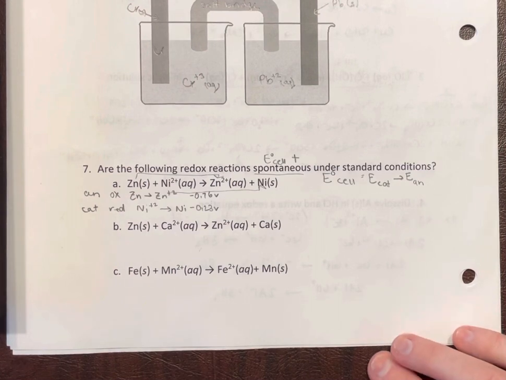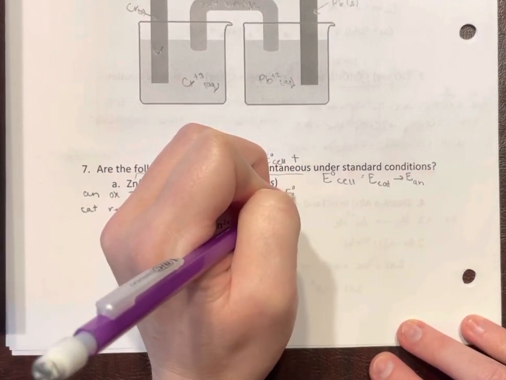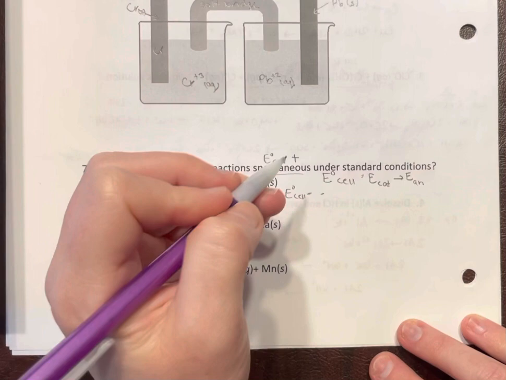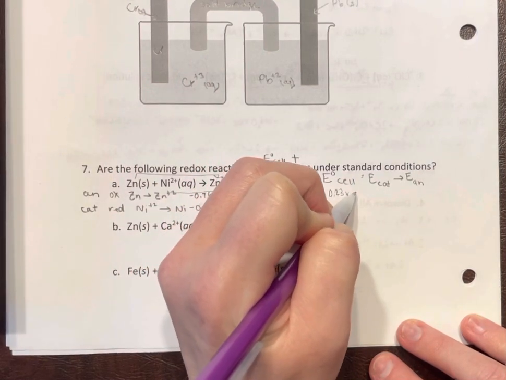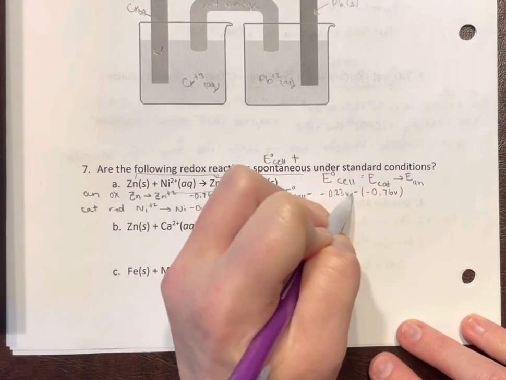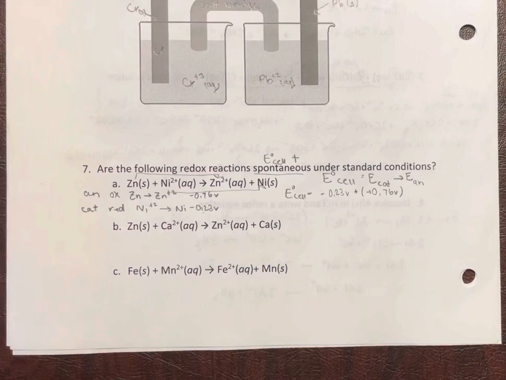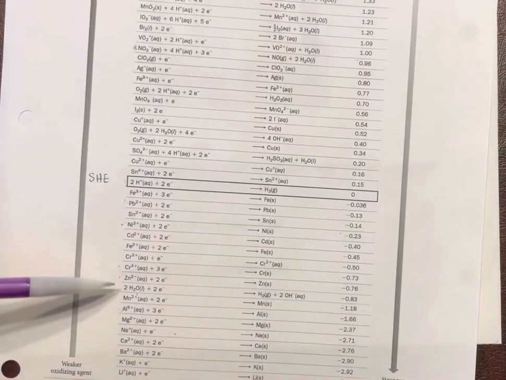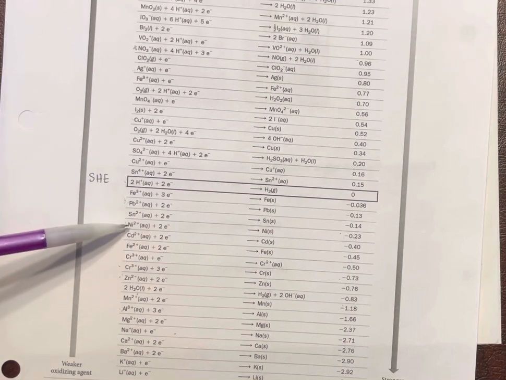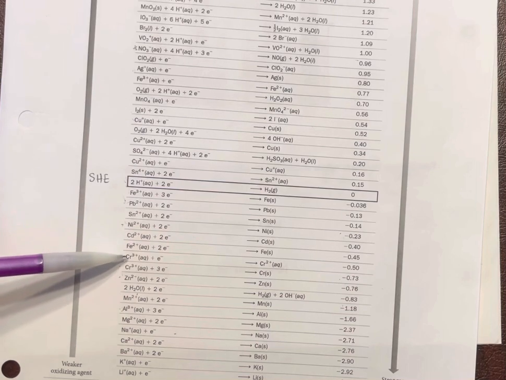All right. So here, let's just plug and chug. E cell, the voltage of the cathode, negative 0.23 volts minus negative 0.76 volts. Now, some of you can probably identify this and use the shortcut that I talked about in the lecture: if your cathode is above your anode, it's going to be spontaneous.